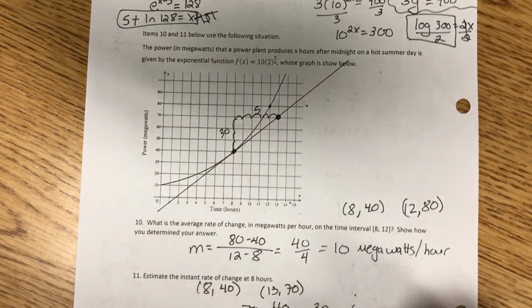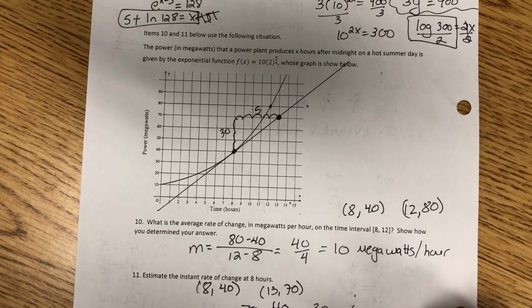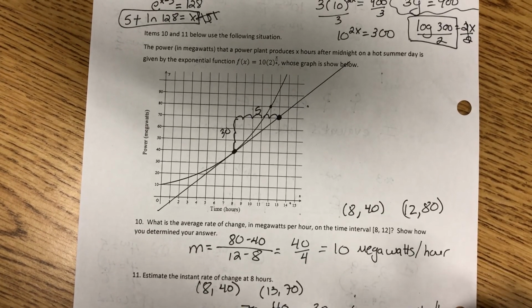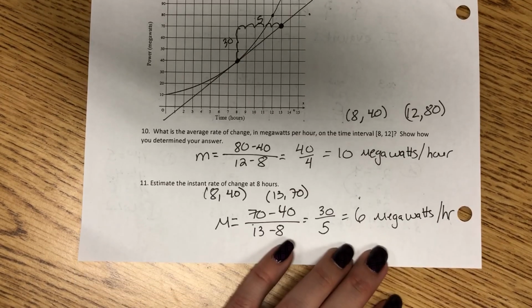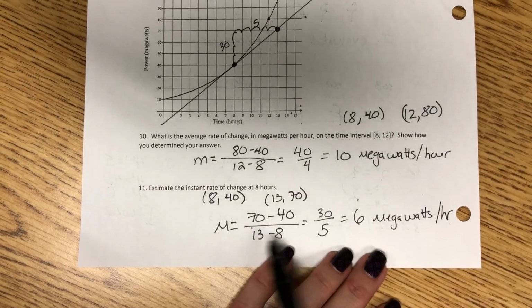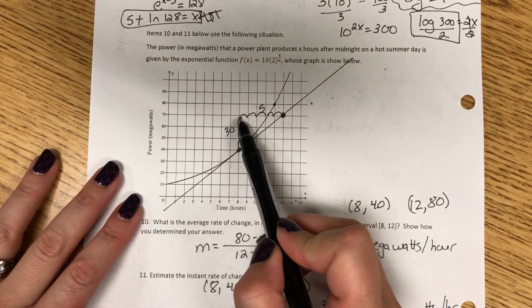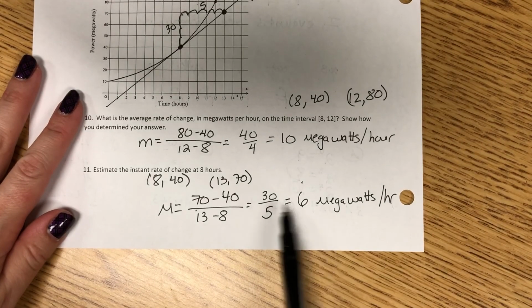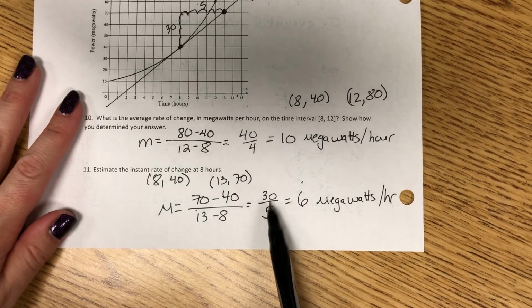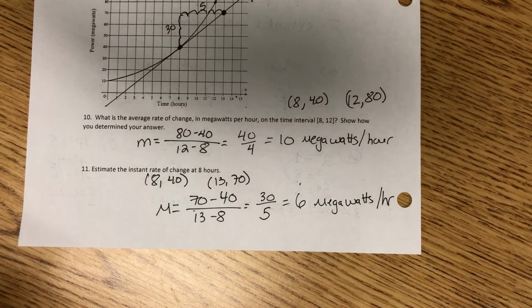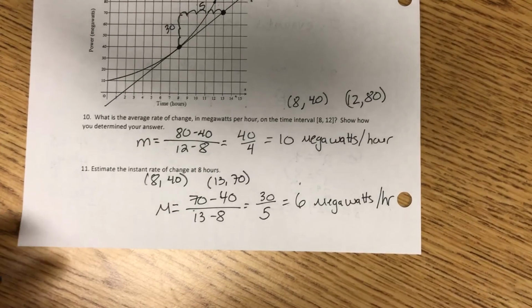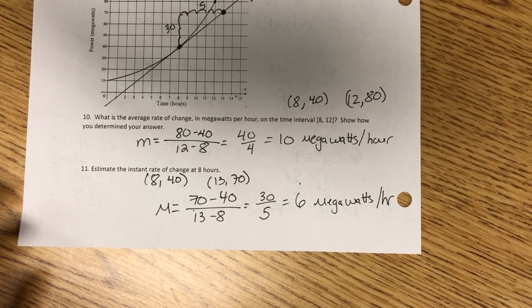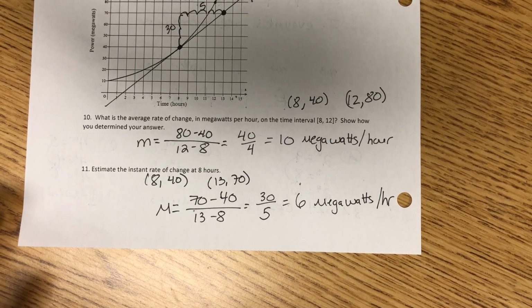which is 6 megawatts per hour. Oops, sorry, you can see that. The 13 minus 8 is 5, or you can count the run, 1, 2, 3, 4, 5, and 30 over 5 is 6. If yours doesn't reduce, leave it as a fraction. 29 over 5, well, that wouldn't happen because it's by tens. Whatever, if it's a fraction that doesn't reduce, it's fine. Leave it as an improper fraction.